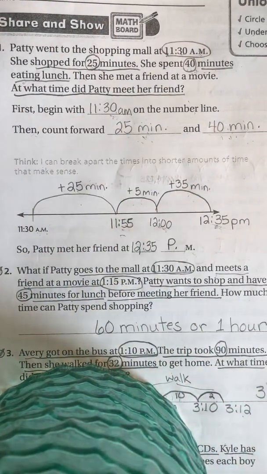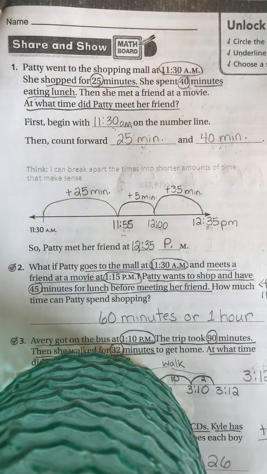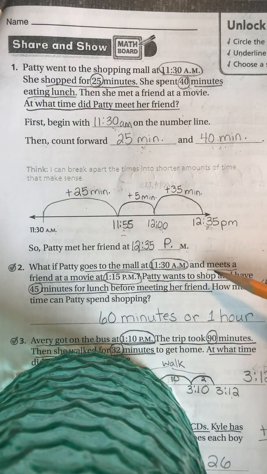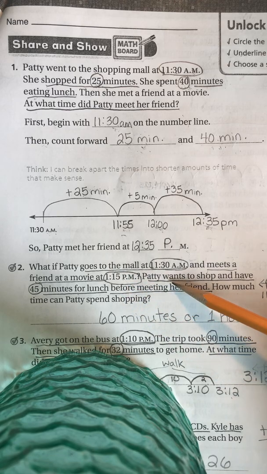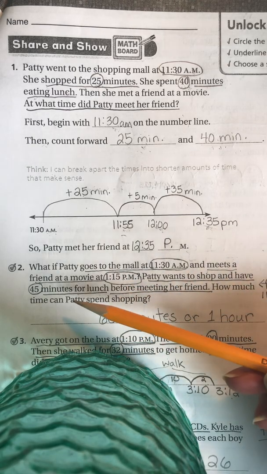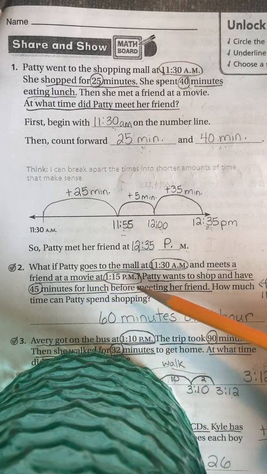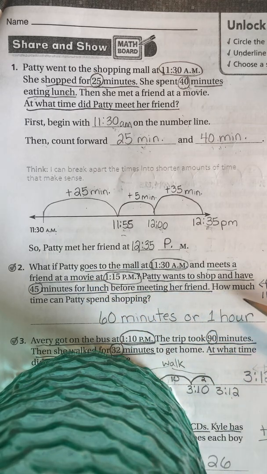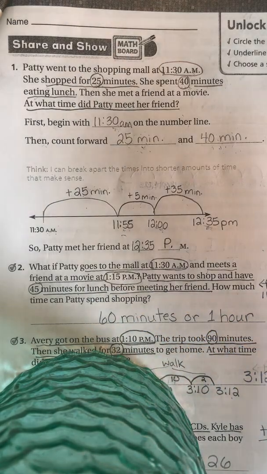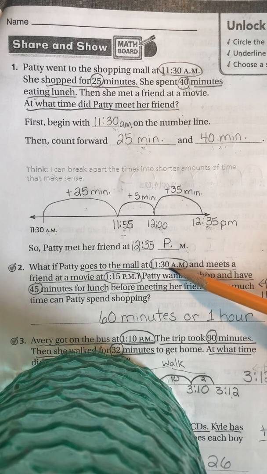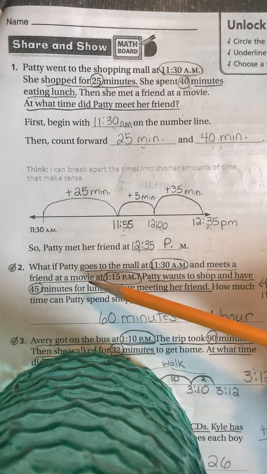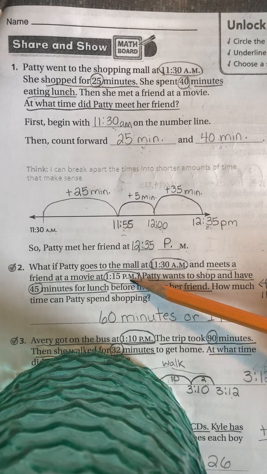Number 2. It says, what if Patty goes to the mall at 11:30 a.m. and meets a friend at a movie at 1:15 p.m.? Patty wants to shop and have 45 minutes for lunch before meeting her friend. How much time can Patty spend shopping? So please go back and underline and circle. She went to the mall again at 11:30 a.m., meets a friend at a movie at 1:15 p.m. That's the time she wants to meet her friend. So please underline that and circle 1:15.